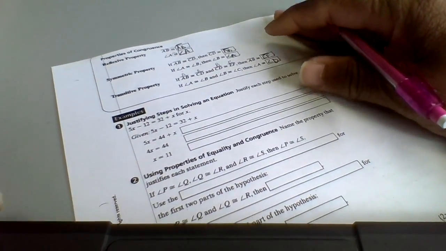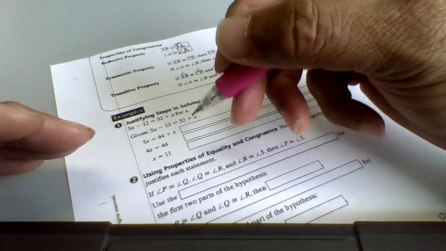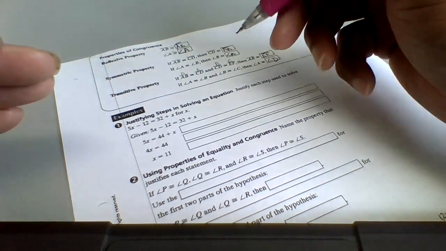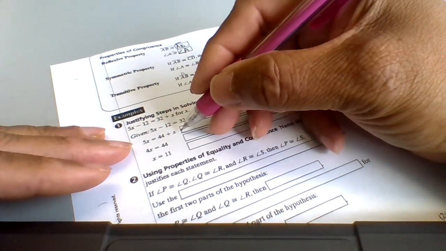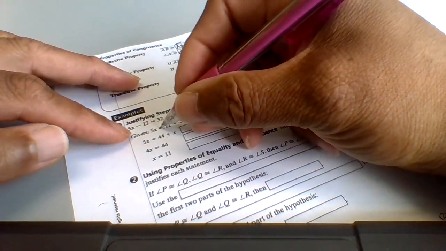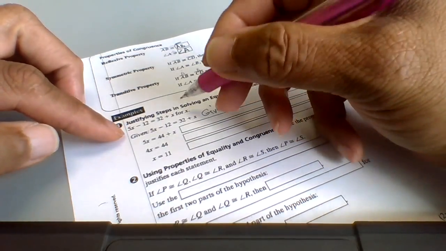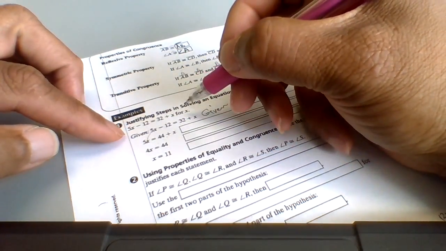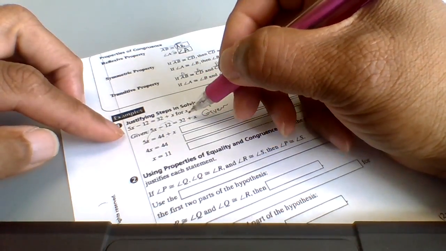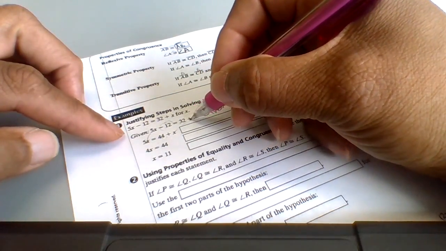All right, this next one. When you do these, you want to look at the line that you're on and the line that's above it and see what changed. You don't want to look on the line that you're on and then write down the steps. You want to look at the line that you're on and what's above it. So this is given, even though it's given to you over there. So this is given. 5x still stayed 5x. The minus 12 is gone. The 32 became a 44, and the x is still an x.